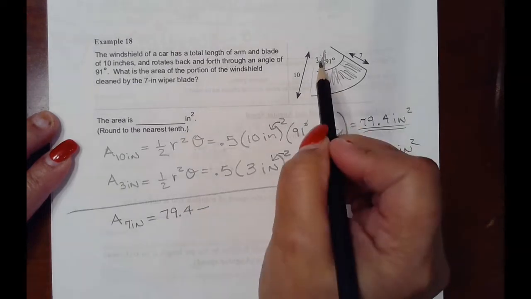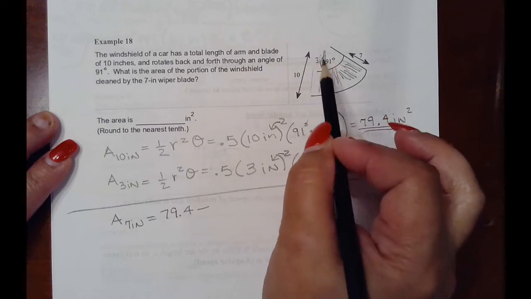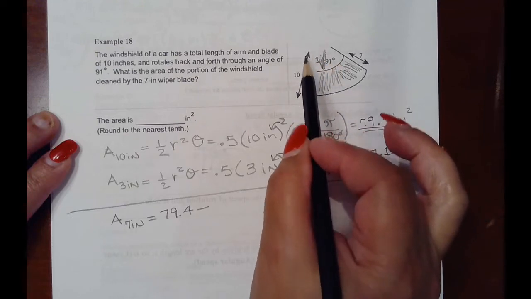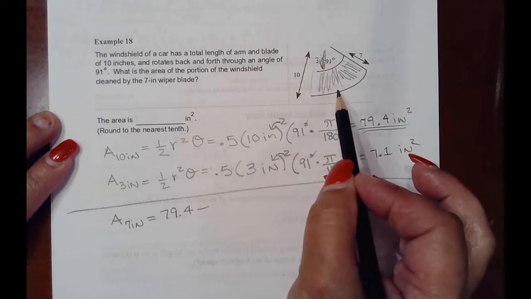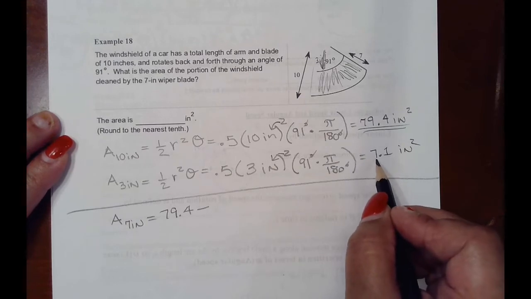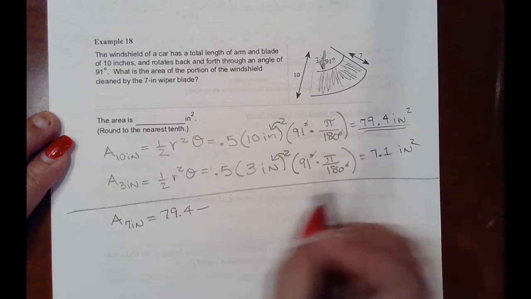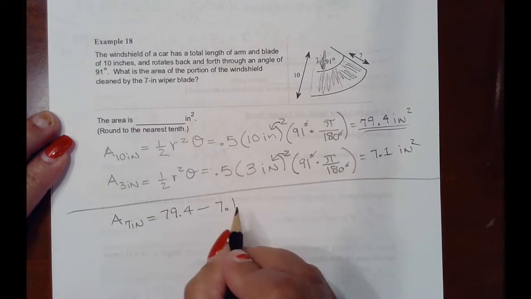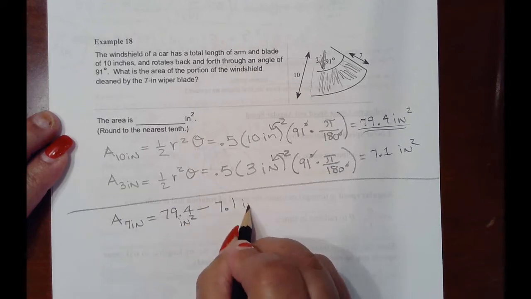Take off the area of the sector impacted by the top of this 10-inch pole, which is 3 inches, so that I'm only left with 7 inches. So the area cleaned by this arm right here is 7.1 inches squared, and I should keep the units on there.